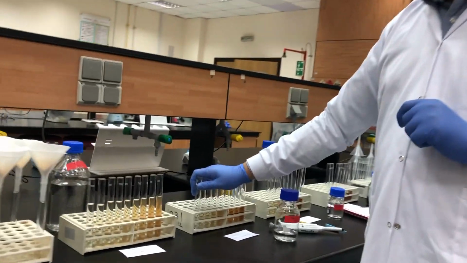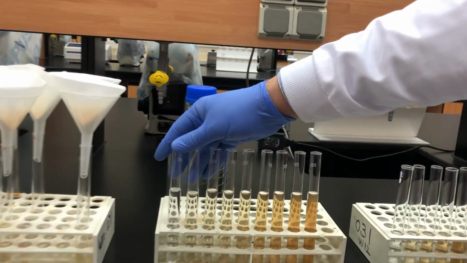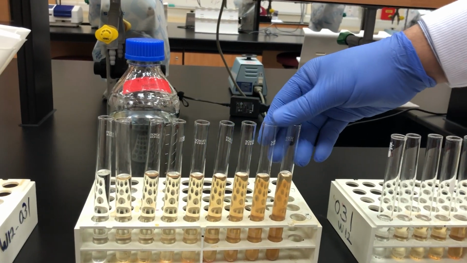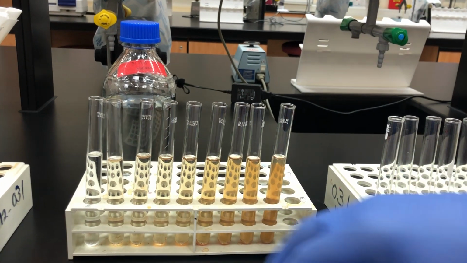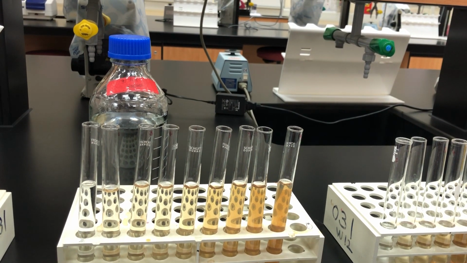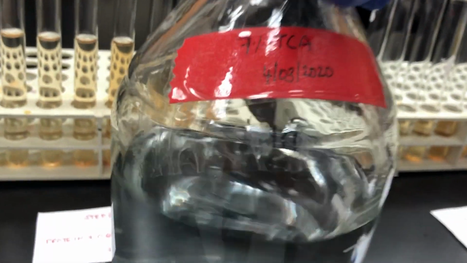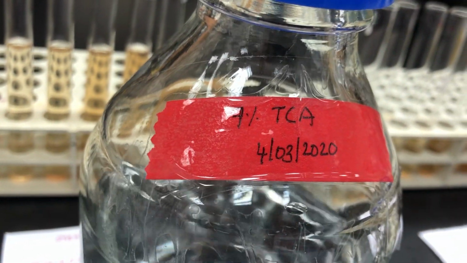Now, guys, after 10 minutes, this is the solution I have. After 10 minutes, I will go to the following step. Again, please refer to your manual. You will find in the manual that we are adding TCA. TCA is trichloroacetic acid. This is 7% trichloroacetic acid.